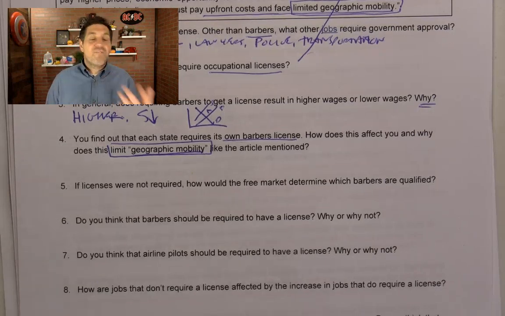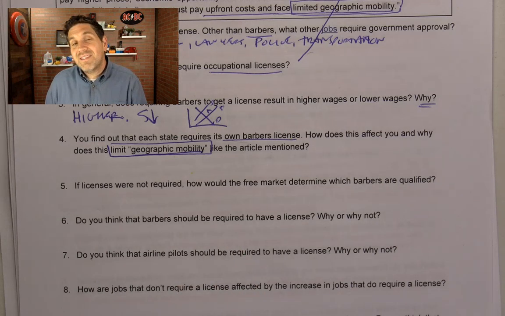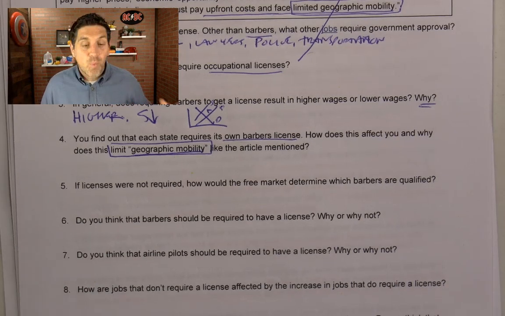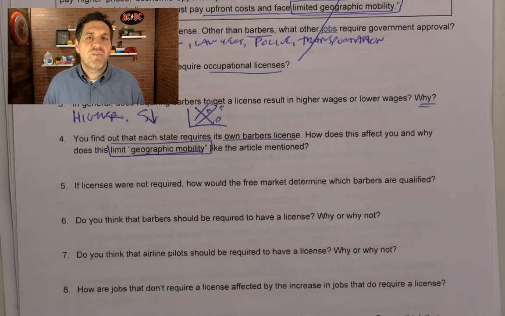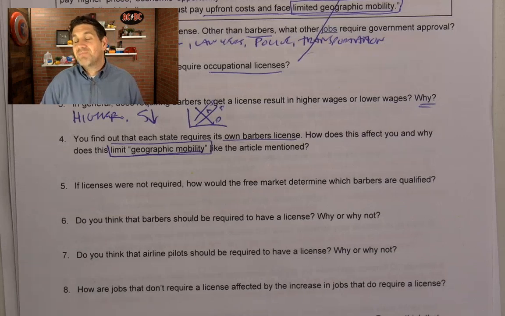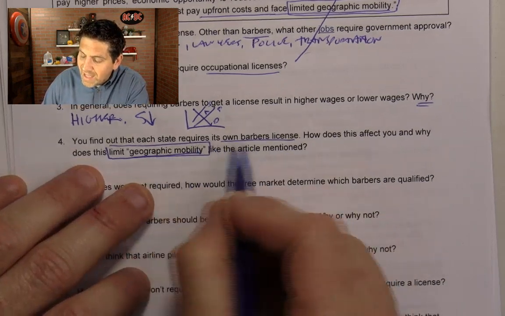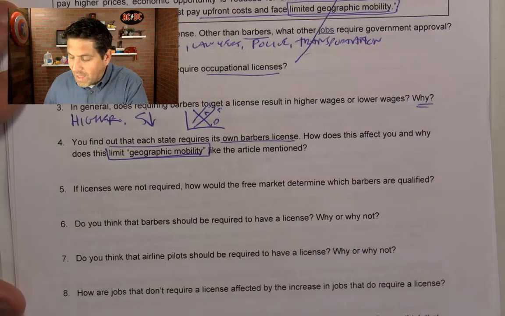So if I have a job, I'm licensed as a barber in one state, and then I realize I want to move, or let's say for some reason this is something else that people really want in another state, normally you would think just go move to the other state. So if one state had a shortage of dentists, and they're paying outrageously high prices, it'd be really easy to go to another state. But in this case, if each state has their own licenses, it limits your geographic mobility. I'm not going to bother writing that one out, but you're exactly right.